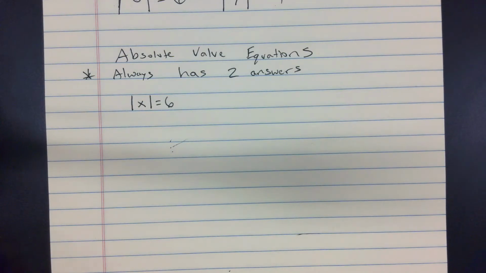Absolute value equations always have two solutions. Always. They always have two solutions. Okay? So, Dre, how many solutions do absolute value equations have? Two. Okay? Matthew, how many solutions do absolute value equations have? Two. Mallory, how many solutions? Easton, how many solutions? Okay, good. So, there's two solutions to every absolute value equation.